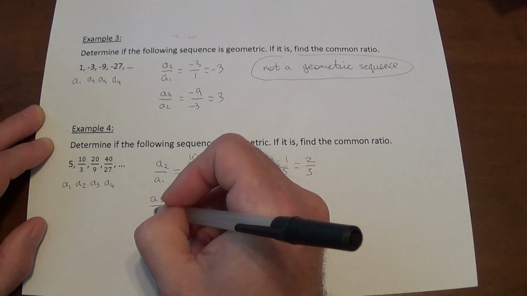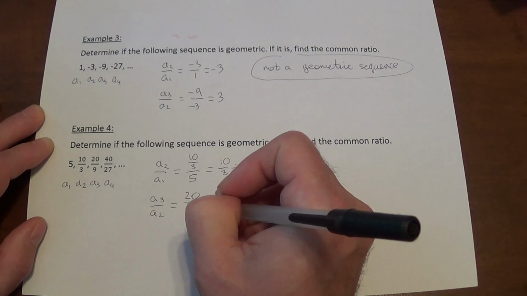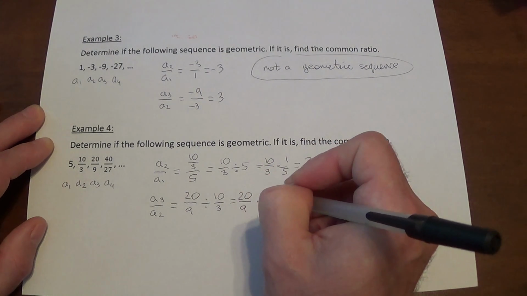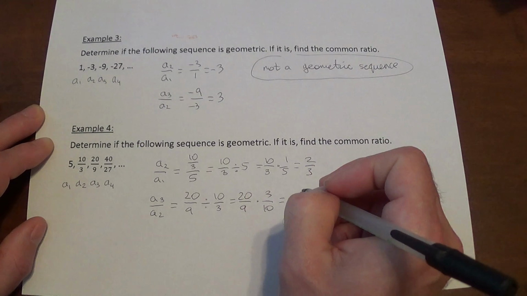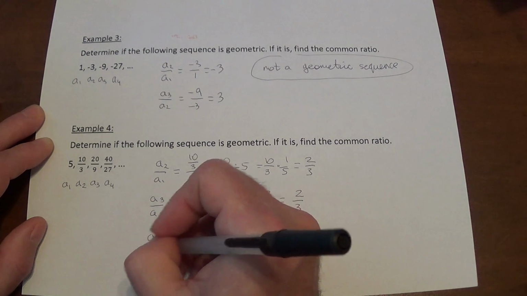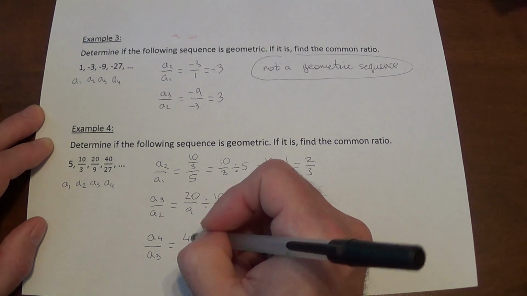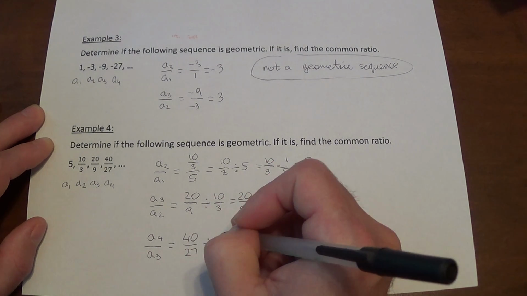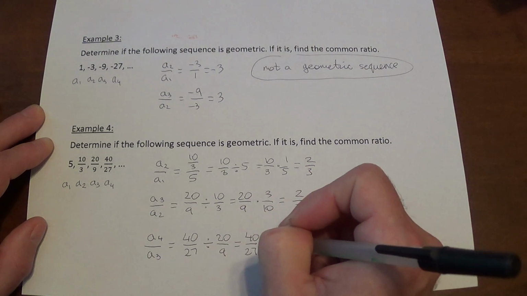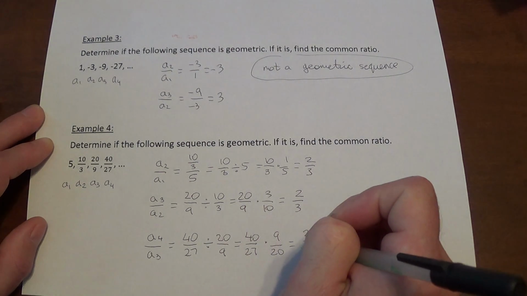Okay, so the third term divided by the second term will be 20 over 9 divided by 10/3, which is 20 over 9 times 3/10. This will also be 2/3. And the fourth term divided by the third term will be 40 over 27 divided by 20 over 9, which is 40 over 27 times 9 over 20, and that is also going to be 2/3.